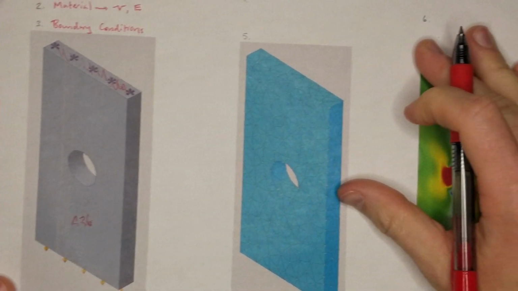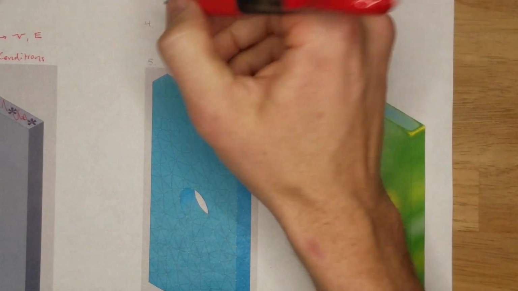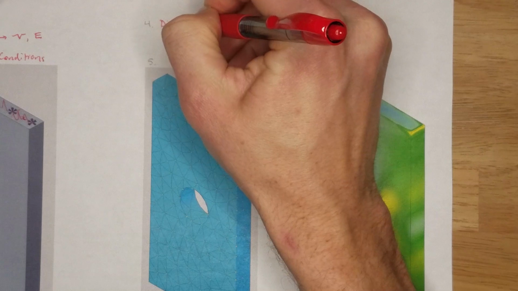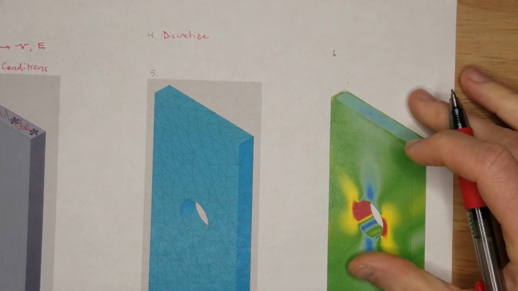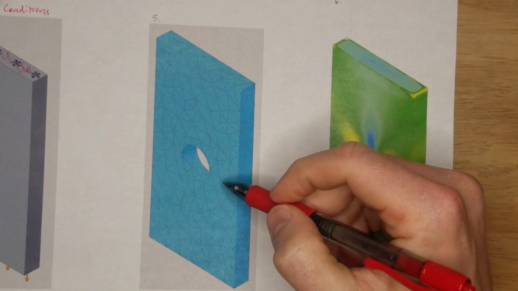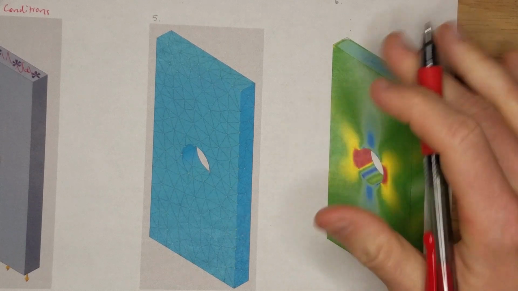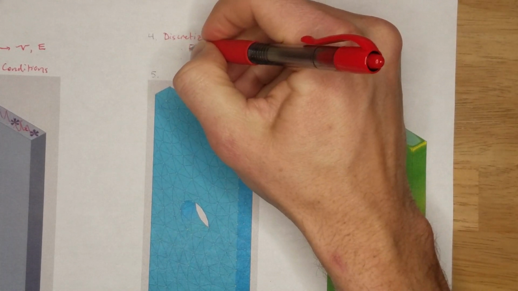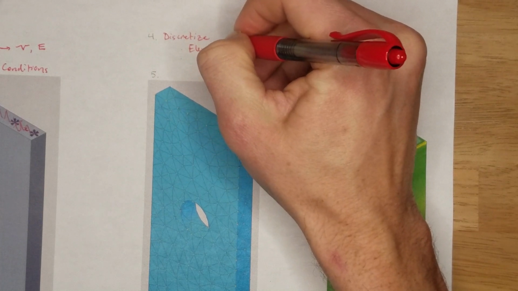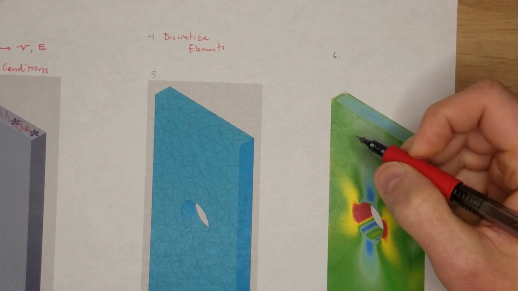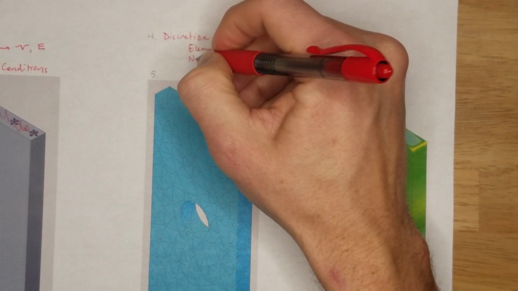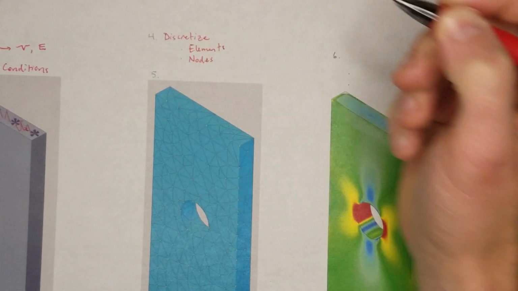Good. Now the next thing is I'm going to discretize. And that is a fancy way of saying I'm going to take this structure and chop it into tiny little bits. And the bits that I'm breaking it into are called elements. And they are 3D shapes that have flat sides and straight edges. And at their corners, we have what's called a node or nodes.